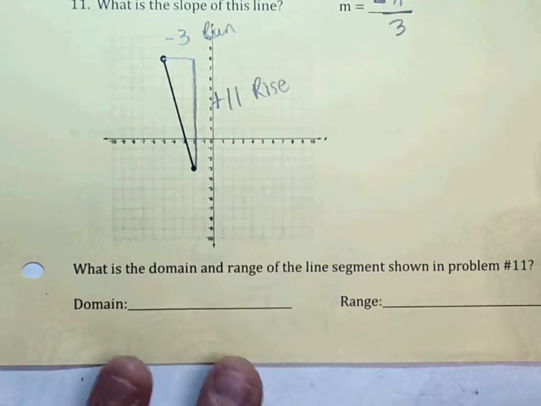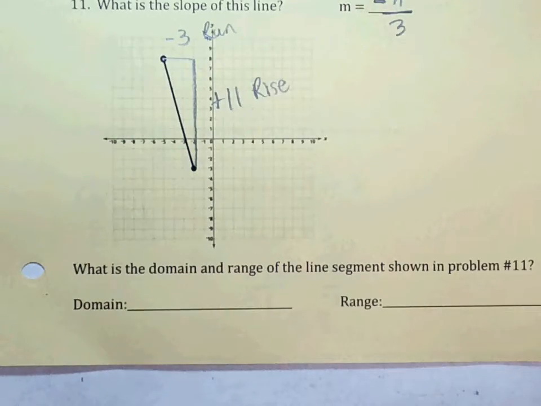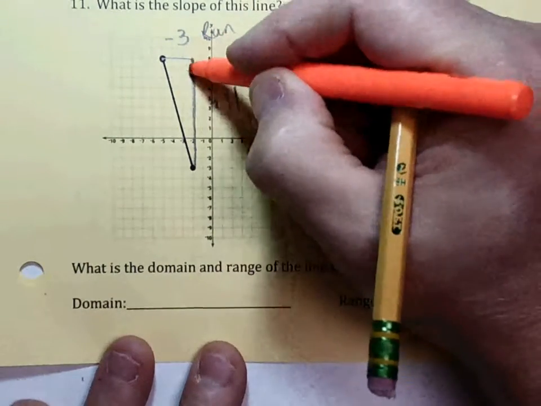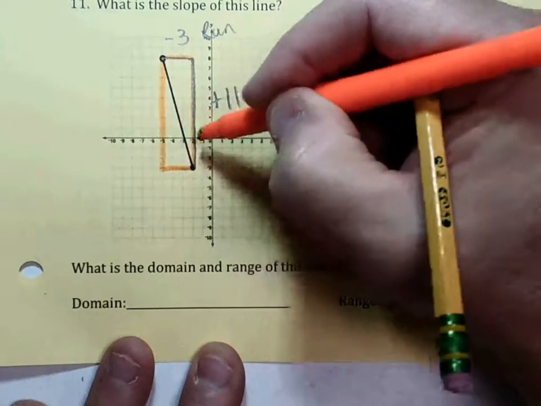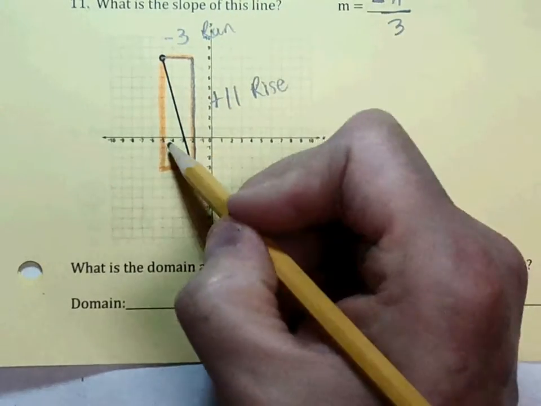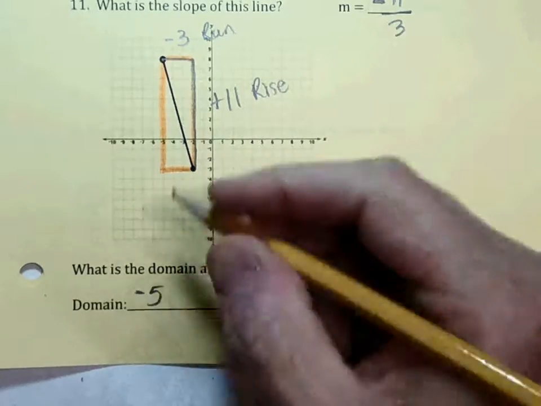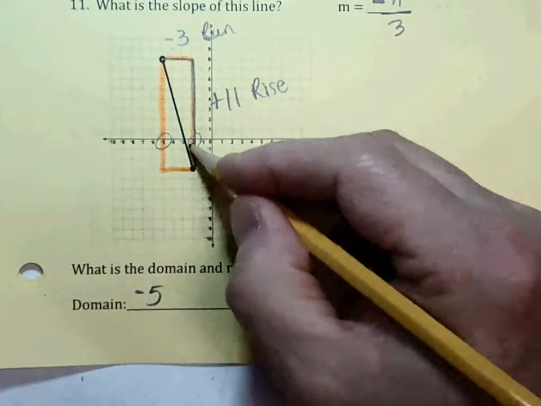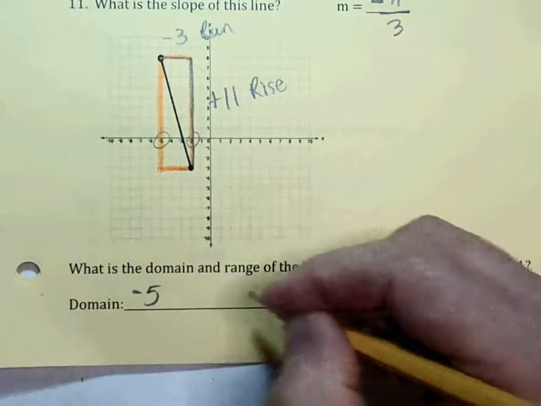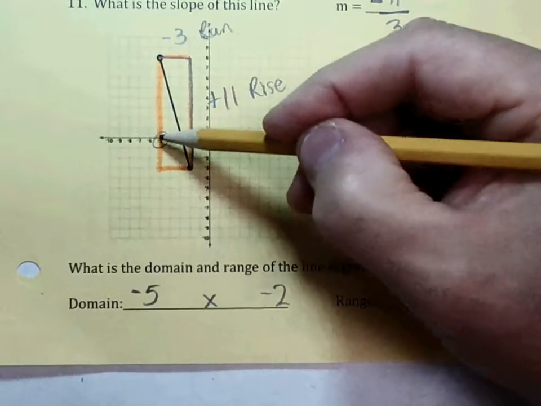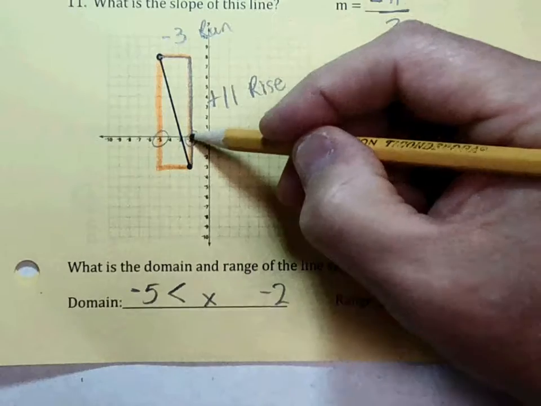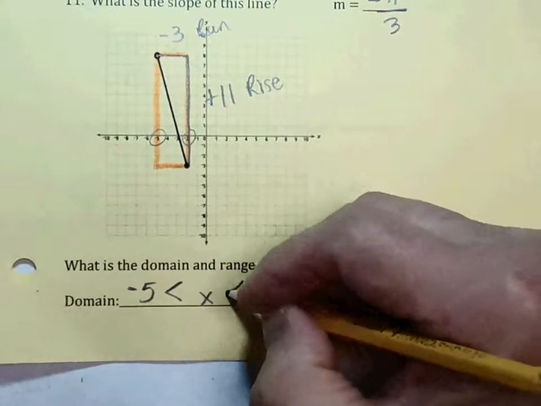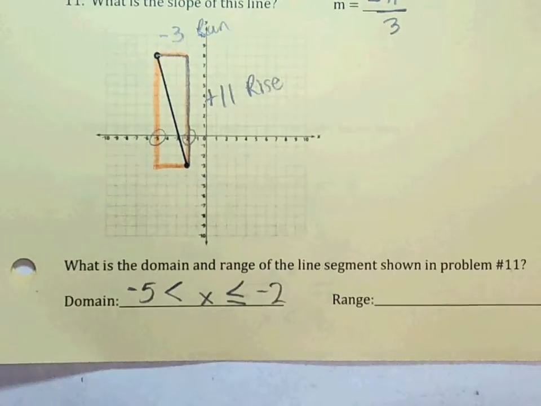If we do a domain and range, we can do a box method here, kind of where he started it. Okay, on the x-axis, we go from a low of -5 right here to a high of -2. X is in the middle. At -5, we have an open circle, so it's just less than. At -2, there's a closed circle, so it's less than or equal to.